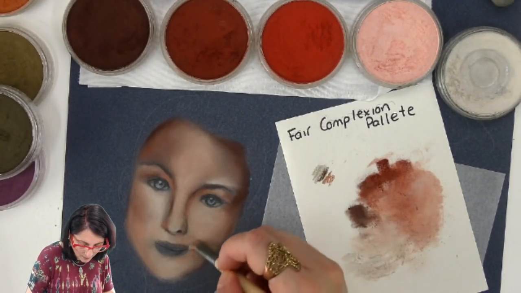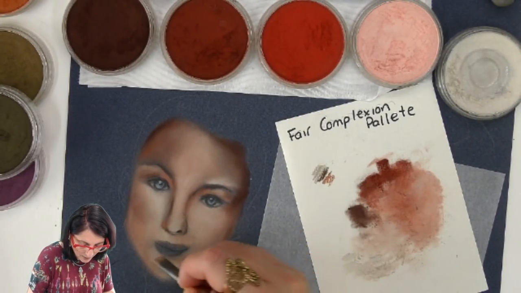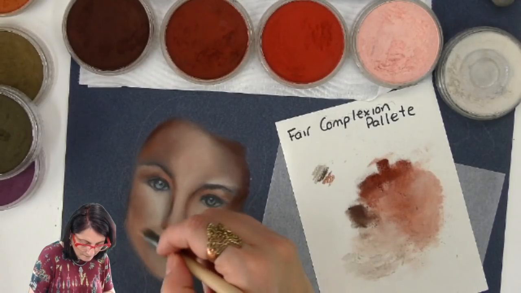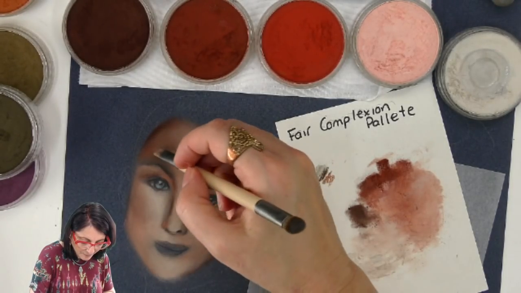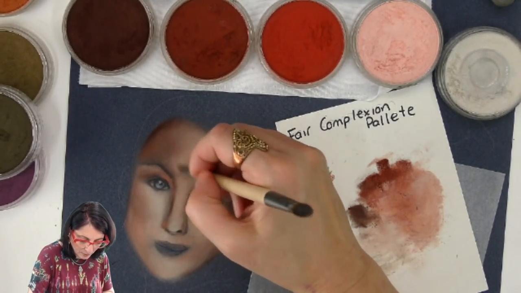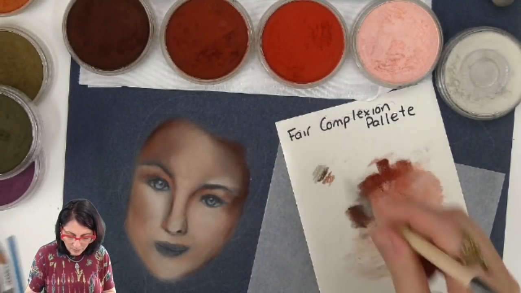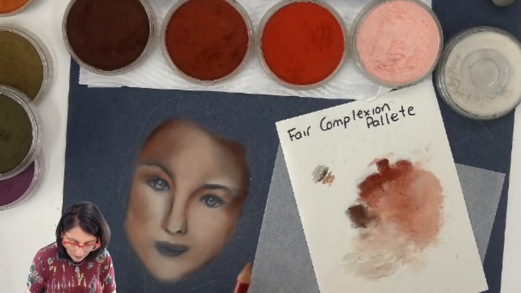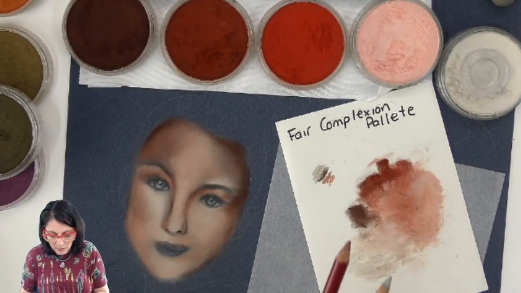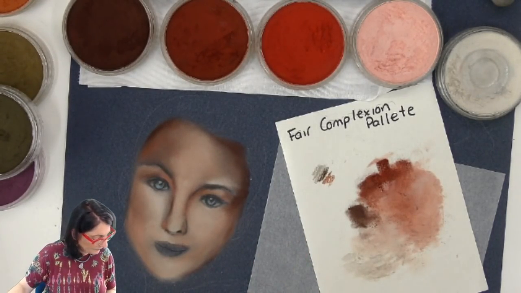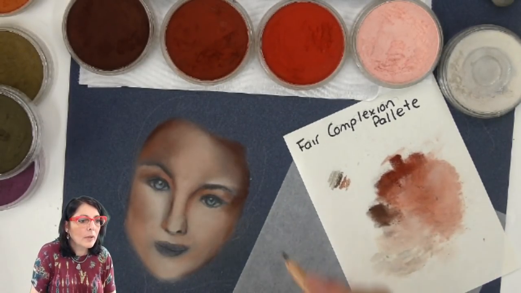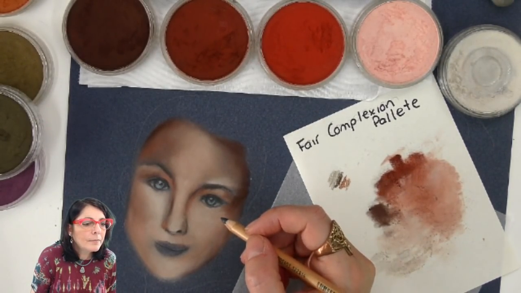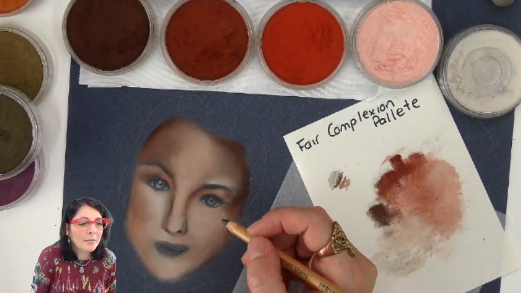Okay, I'm going to come back to her skin. I want to fix her eyes and her mouth, and then I'll keep on going with her skin. And what I'm using is pastel pencils. And what was I using before? I was using, I'm going to eat supper. I'll check back in. Hopefully you're still streaming, hopefully.